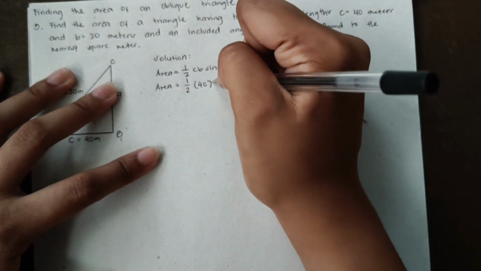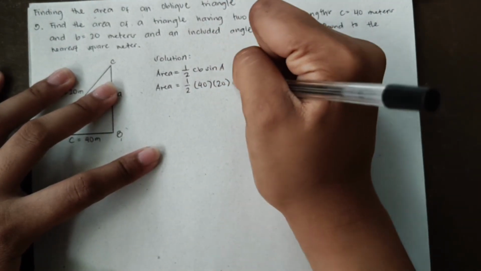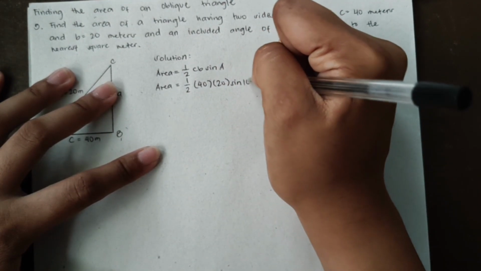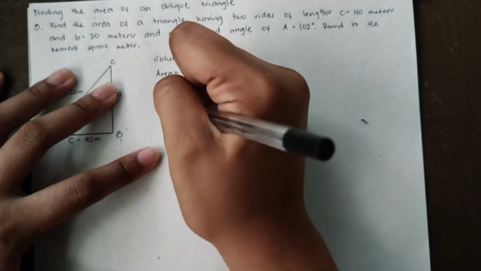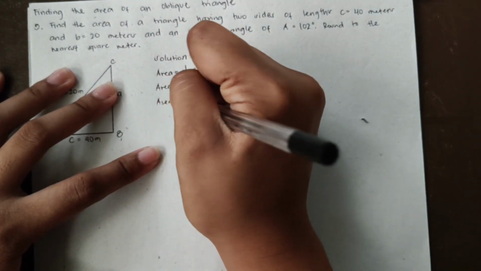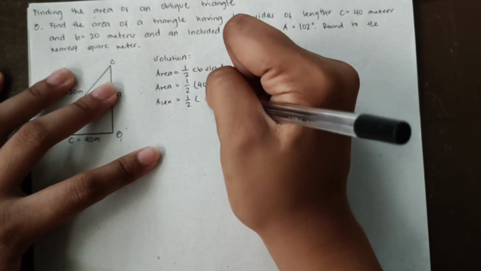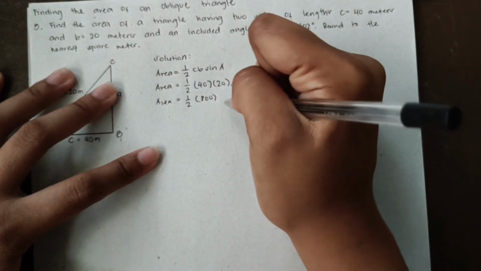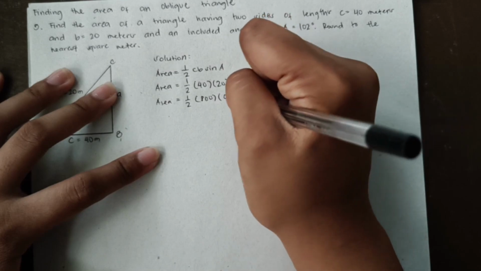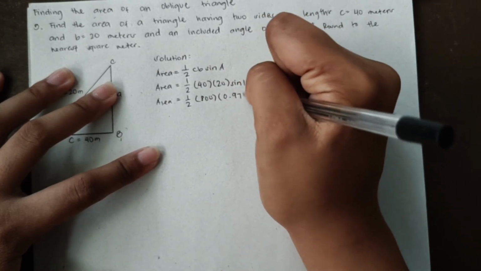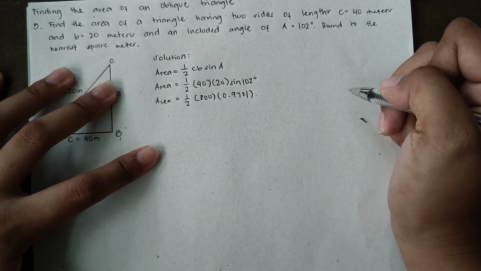Substituting the given values, multiplying 1/2 by 40 and 20 gives us 400. Using the calculator, sine of 102 degrees is approximately 0.2781.